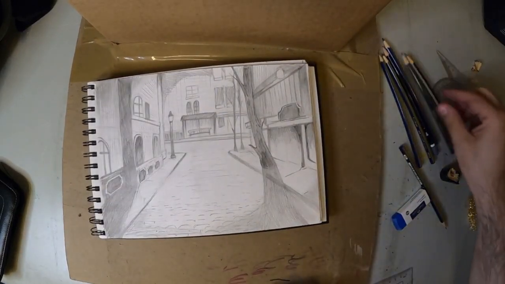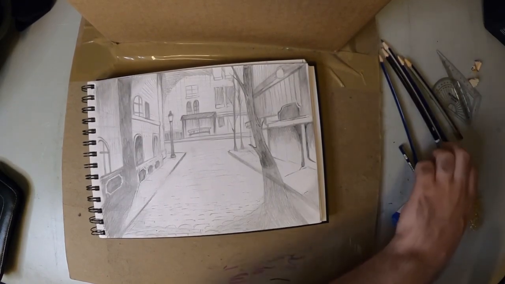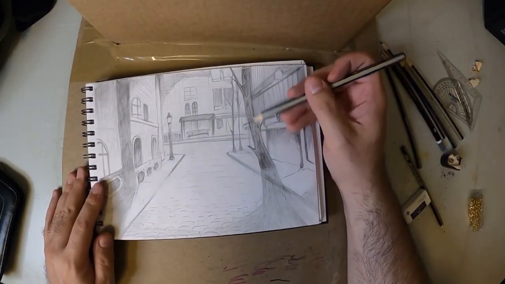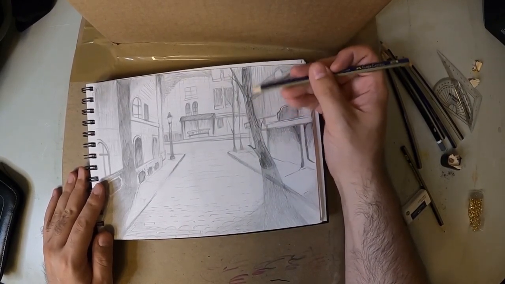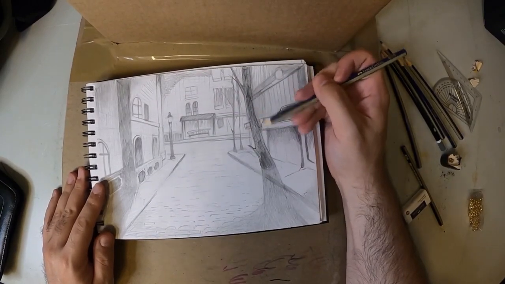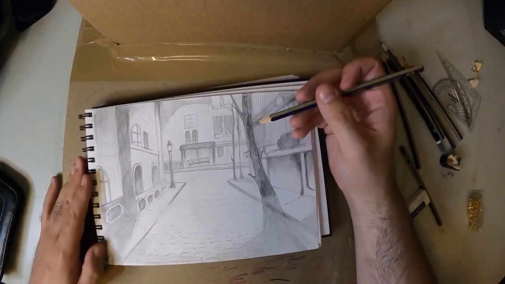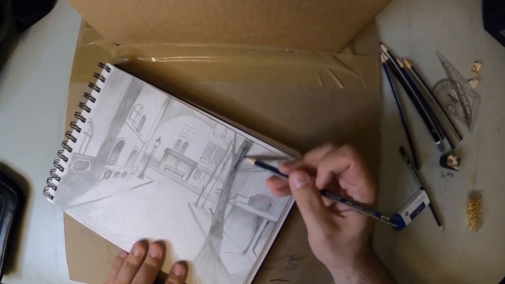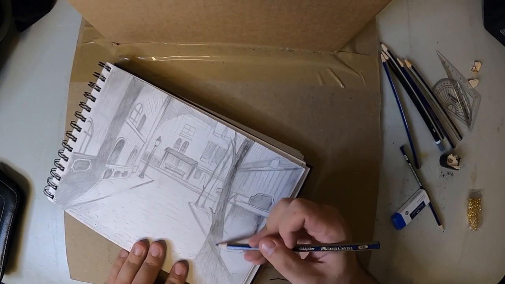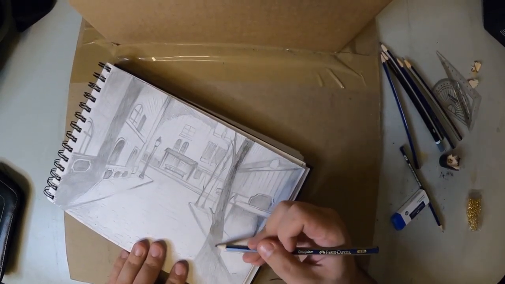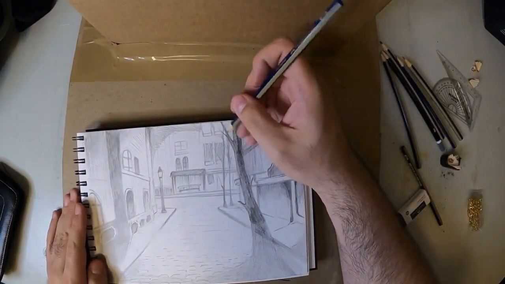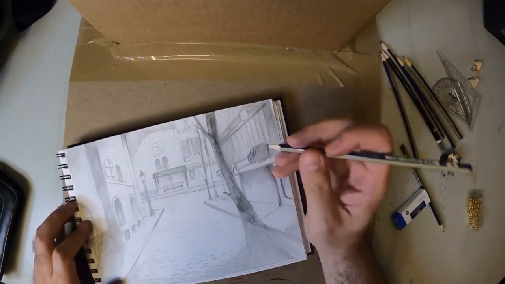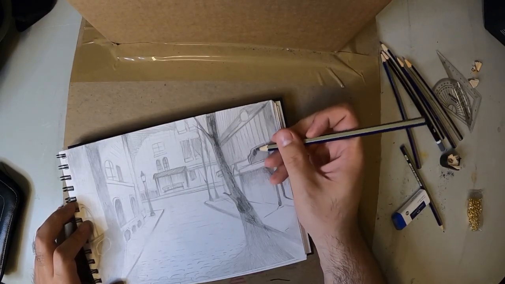And let's see, I'm going to move on up to a darker pencil. Yeah, I like more contrast in some of the darker areas. It's a little bit easier to create more darkness with the softer pencil. So this one's a 4B. It was previously using a 2B, so this is twice as soft.